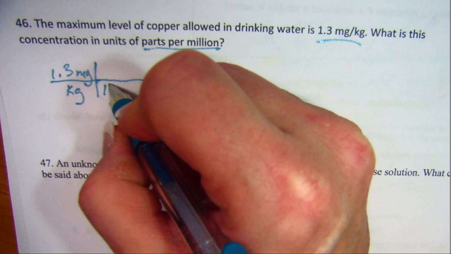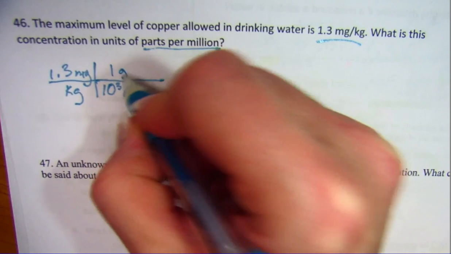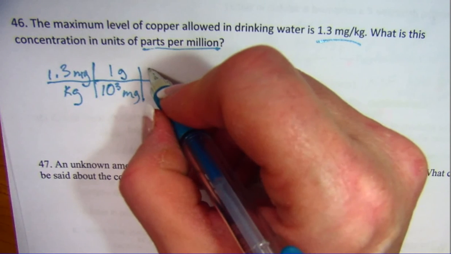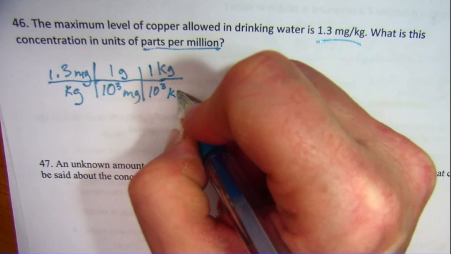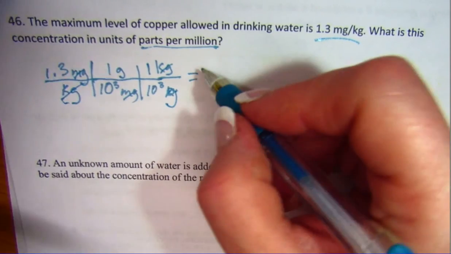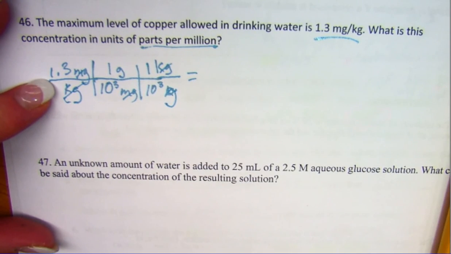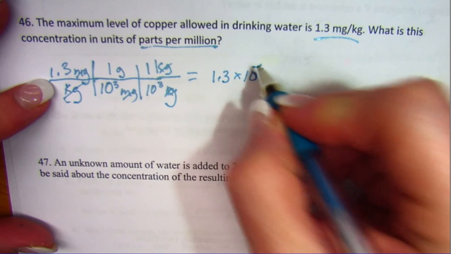Milli means there's 10 to the third milligrams in 1 gram. And on kilograms, there's 1 kilogram, and I want to get rid of kilograms and go to grams. It's 10 to the third grams. So kilograms cancel, milligrams cancel, and I've got what I need. So 1.3 divided by parentheses 10 to the third times 10 to the third, close parentheses, and I get 1.3 times 10 to the negative 6.